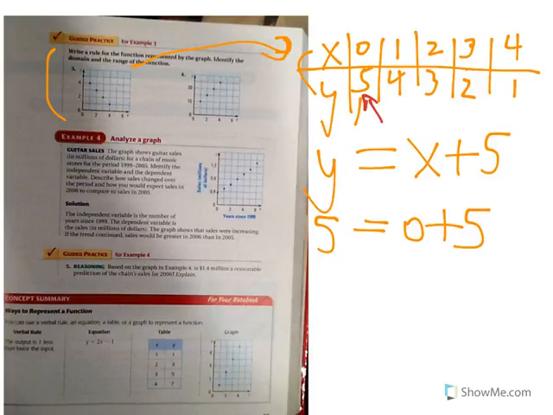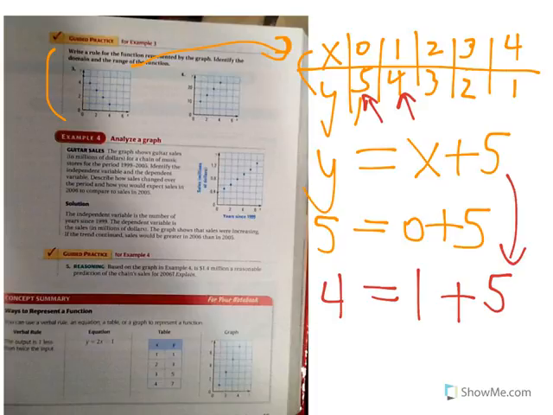But now I'm going to try and plug in here 1 and 4. In that case, I've got 4 is equal to 1 plus 5, because I've got to use this part here down there as well. And when I plug that in, that isn't right.